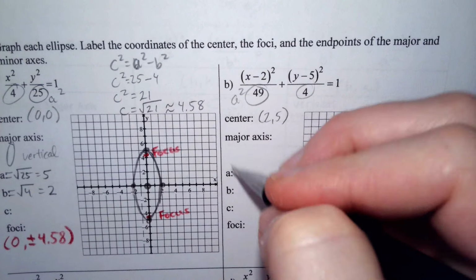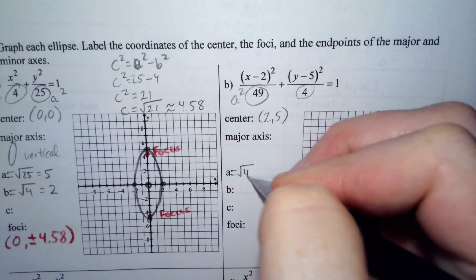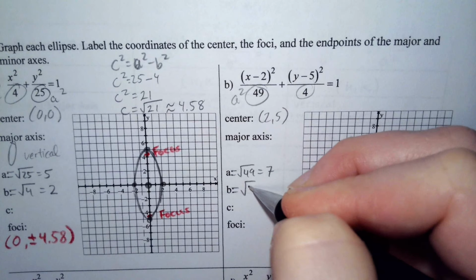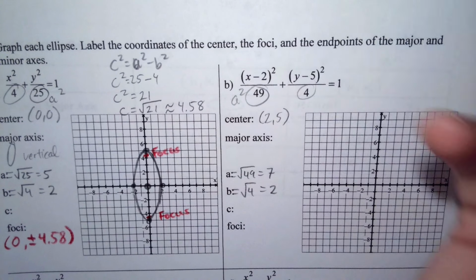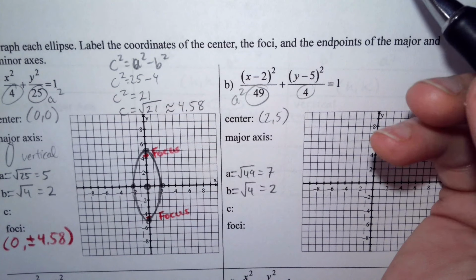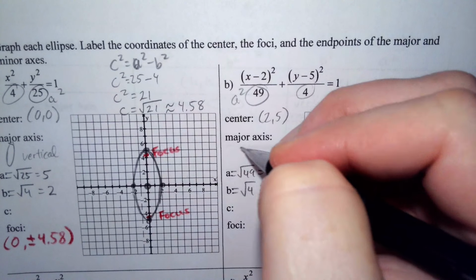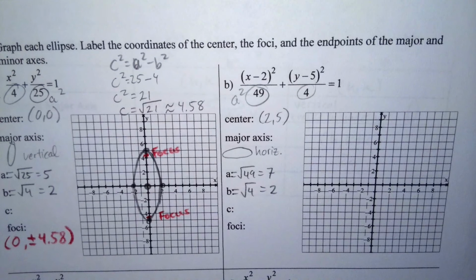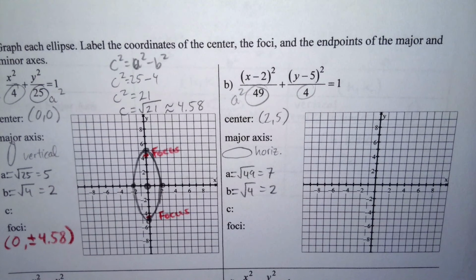So that's a squared, so a must be 7, and the b must be 2. So the major axis in this case is horizontal, so we expect our ellipse to go longer left and right. Let's go ahead and sketch it, and then we'll deal with the foci in a little bit.